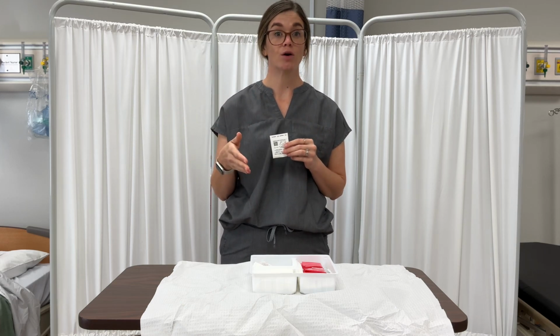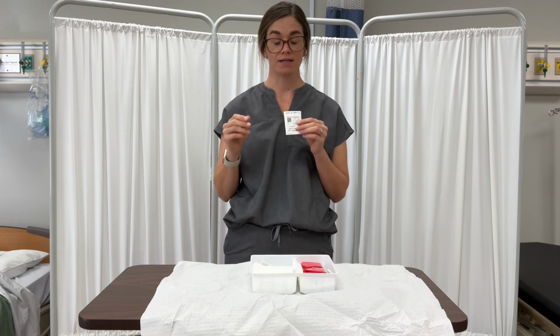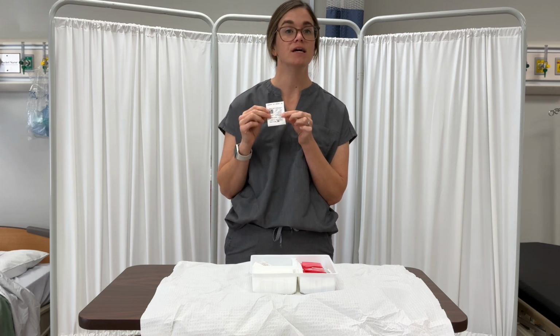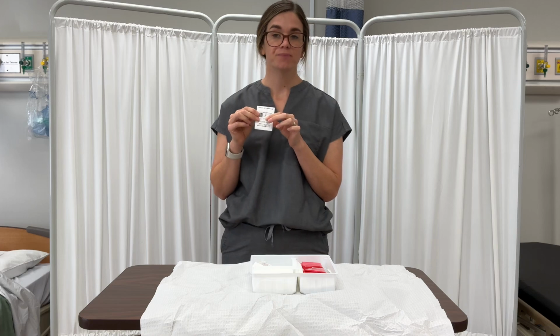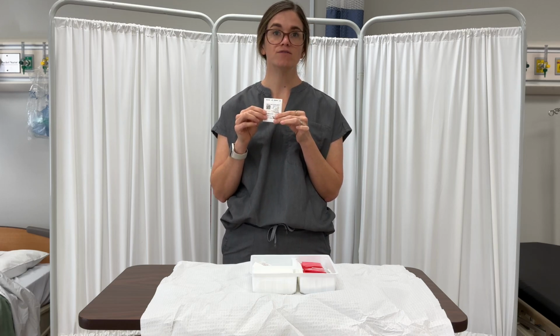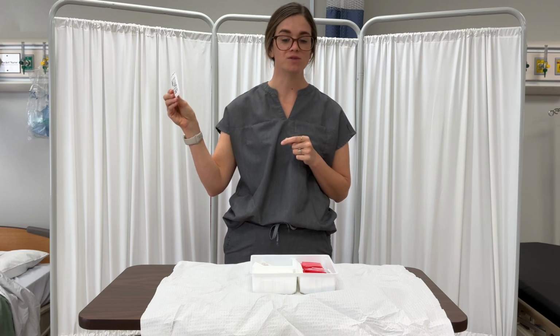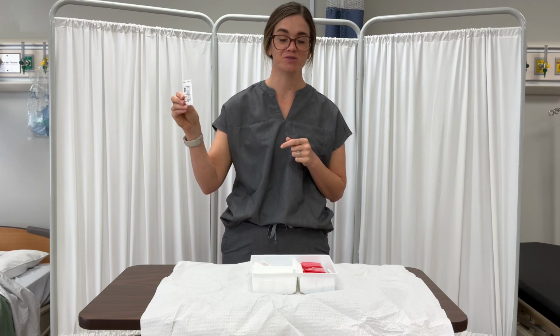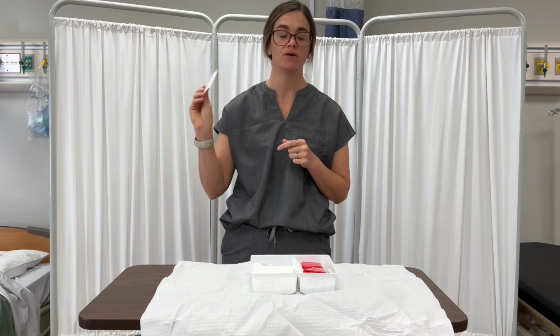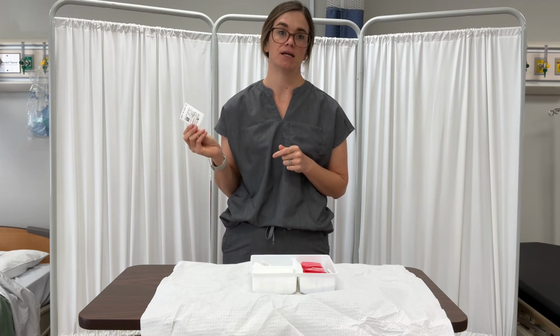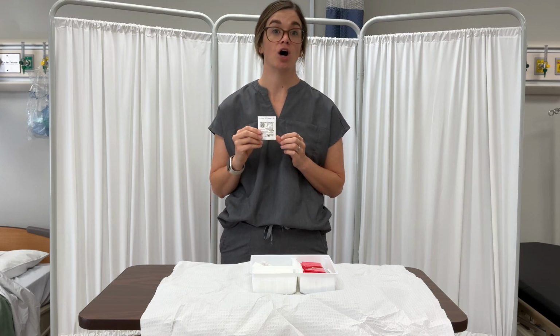So my field is already open. My hands are already clean. I have verified that my item is sterile. And previously we have talked about this being a drop-in. But again, one of our rules is to not go over our sterile field. So if you're dropping something on top of it, you're technically contaminating. So we're going to do a toss-in.